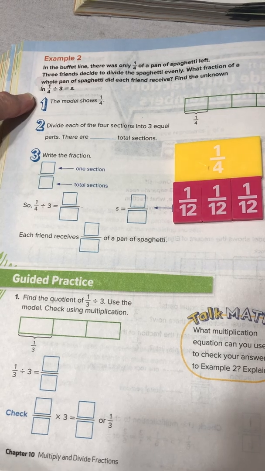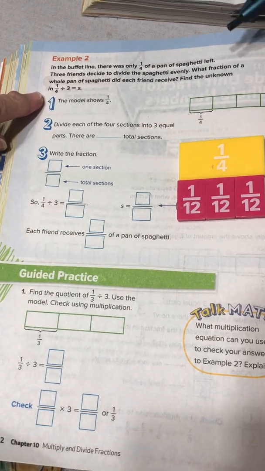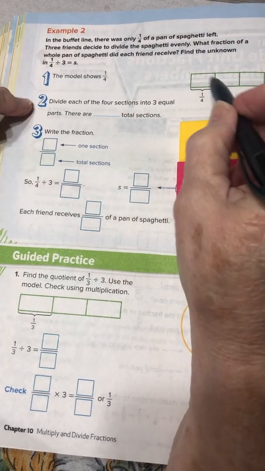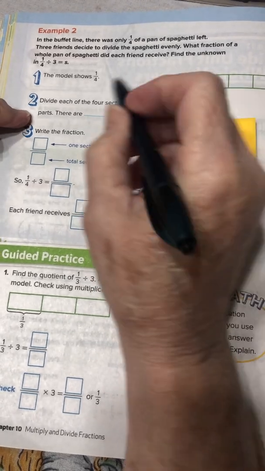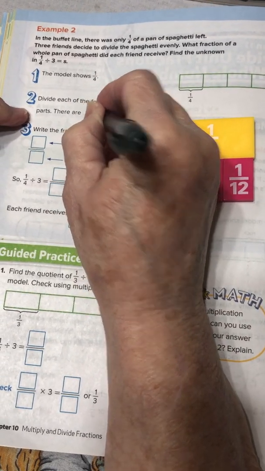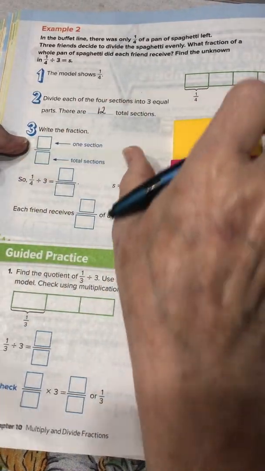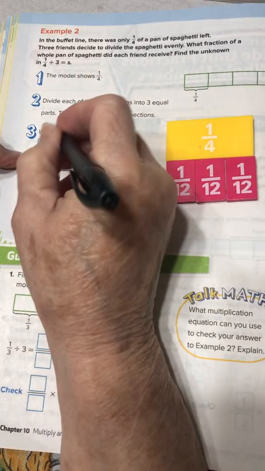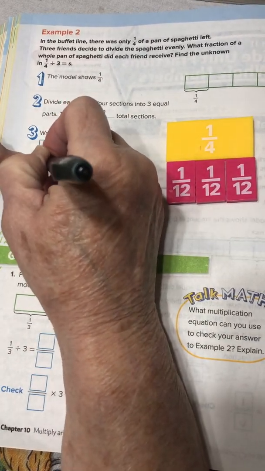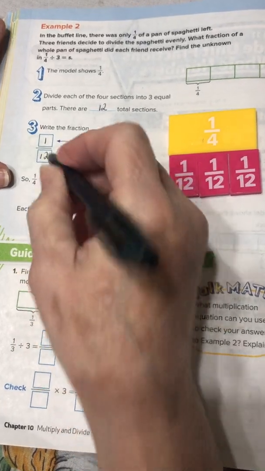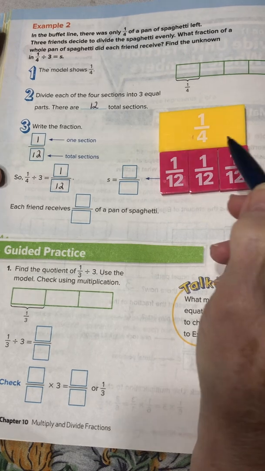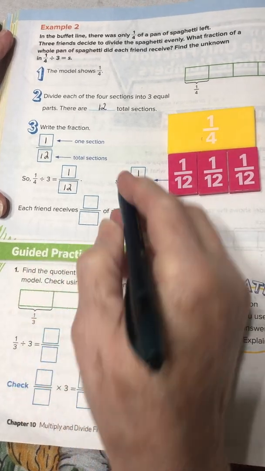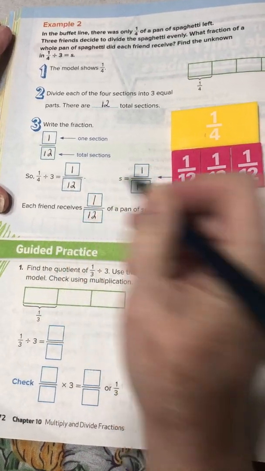So we know that 1/4 divided by 3 is 1/12, right? So in a whole one, in 4 sections, there would be 12. We have 1/4, so there are 3 in 1/4. So each one of these sections is 1/12. So 1/4 divided by 3 is 1/12. So your unknown is 1/12. Each friend receives 1/12 of a pan of spaghetti.